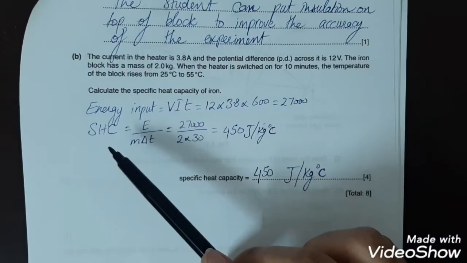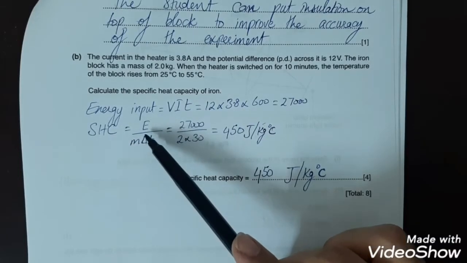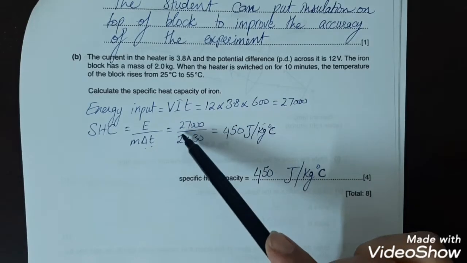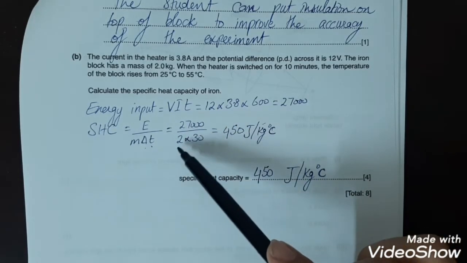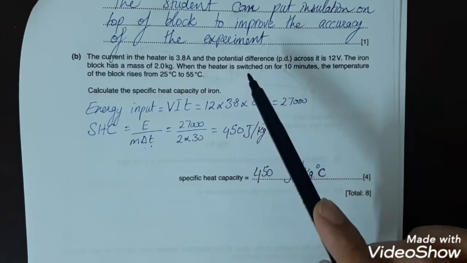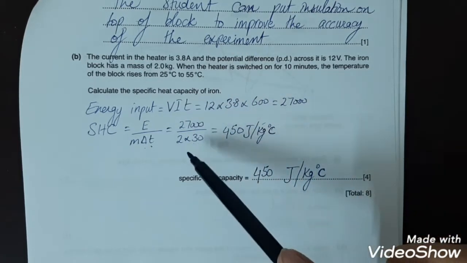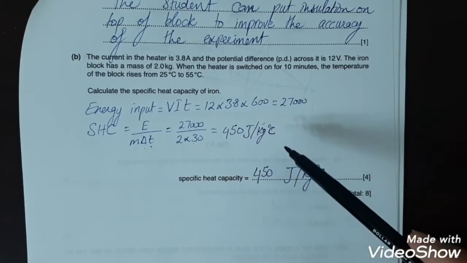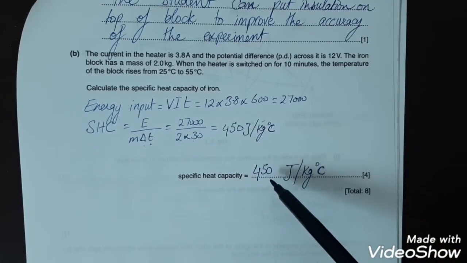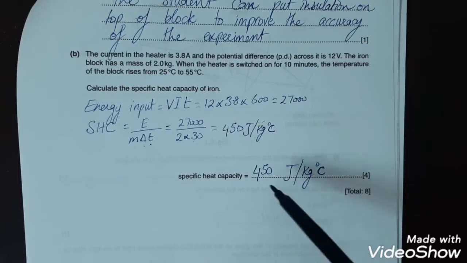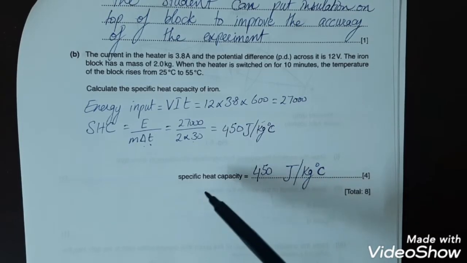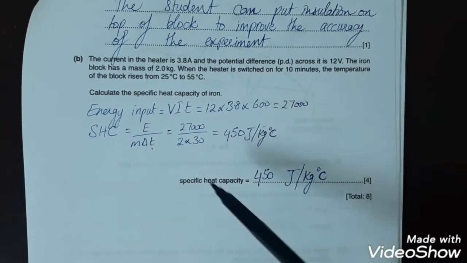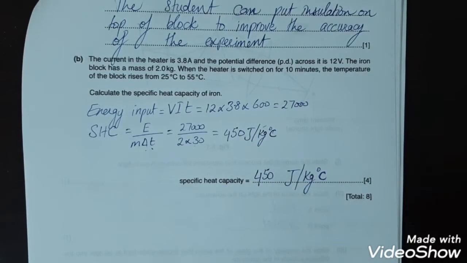Then specific heat capacity is equal to energy divided by mass multiplied by change in temperature. So 27,000 divided by 2 multiplied by 30, which is 55 minus 25, 30. So the answer will be 450 joules per kilogram degrees Celsius. So 450 joules per kilogram degrees Celsius will be the final answer, and it will be the specific heat capacity of the iron. So this is what we will write in part B.